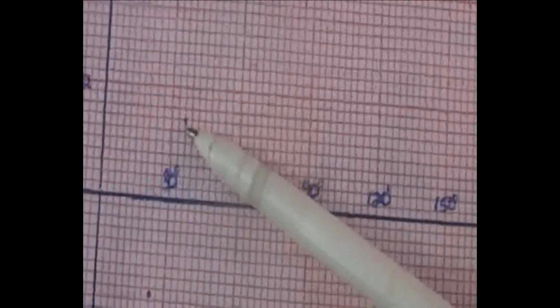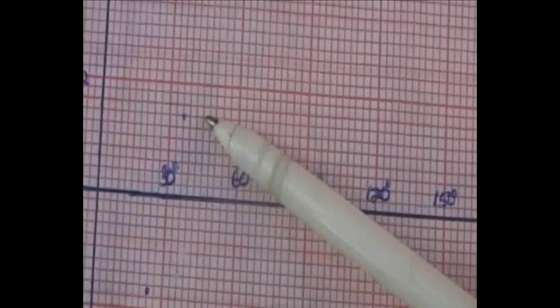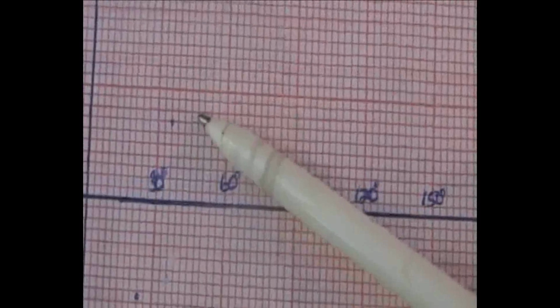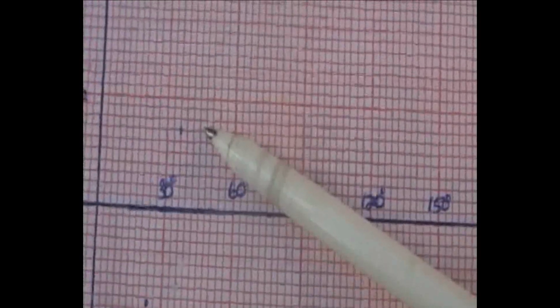The next after 36 is 48. And we are plotting 48 against 0.32. This was the last place we plotted. Just count 4 small squares, 1, 2, 3, 4. And we are plotting it against 0.32.